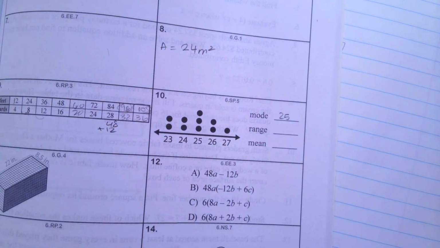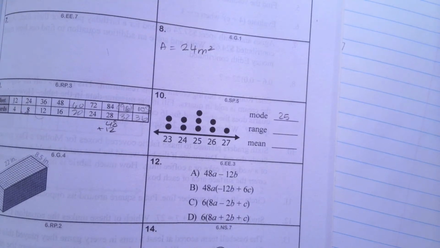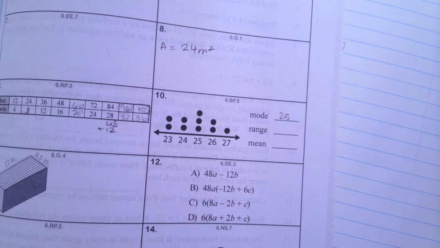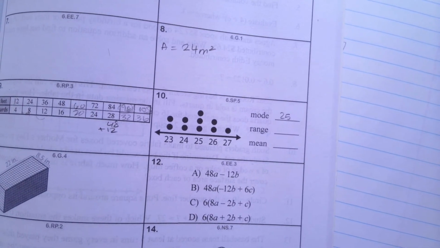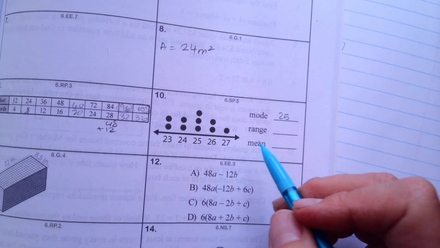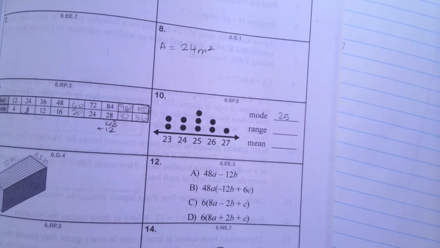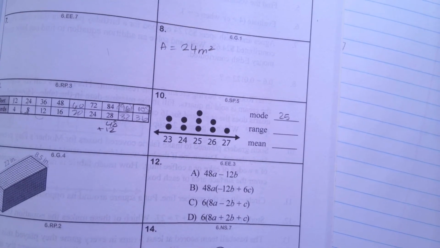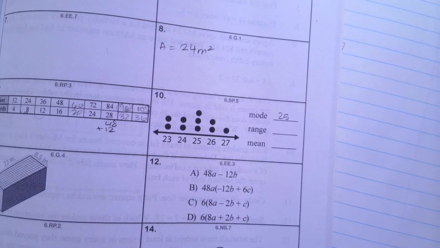And then what is the range? So you take the biggest number and you subtract the smallest number from it. So what is the biggest number? The biggest number is 27. And what is the smallest number? 23. Yep, so what is 27 minus 23? 27 minus 23 is 4. Yep, so you're going to write 4 here.